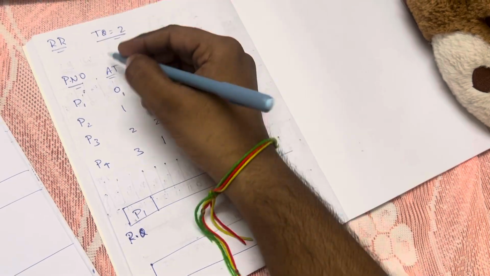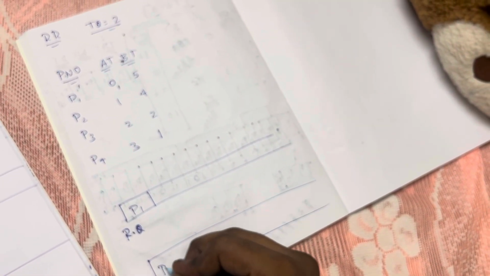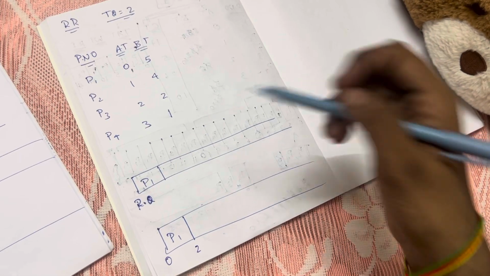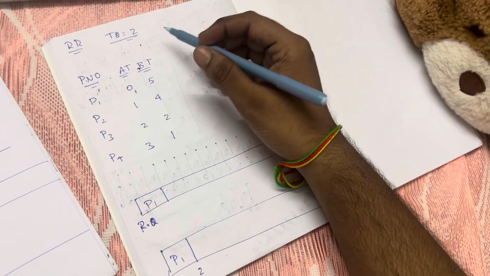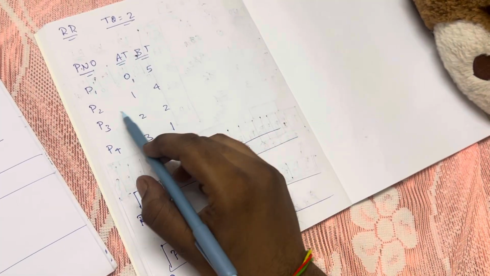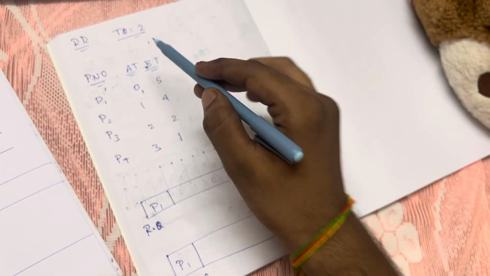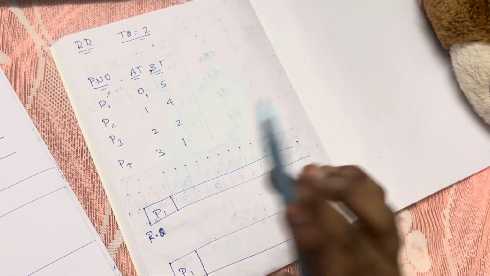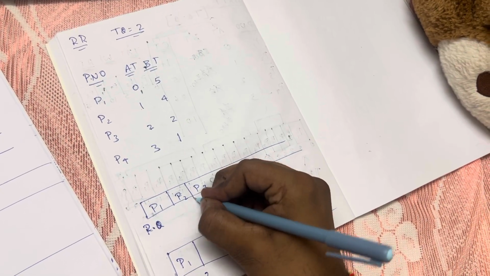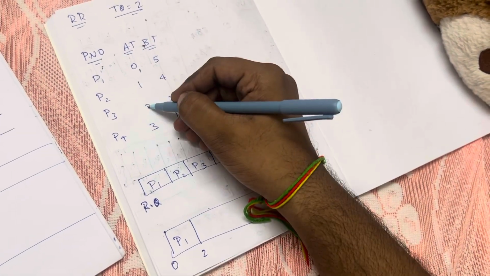P1 has the initial arrival time 0, so of course we're going to take P1 first, and after P1 our time is 2. Okay, P1 is written. Now what are the arrival times up to 2? The arrival times are 1 and 2. So now write P2 and P3 here, because by 2, P2 and P3 have already arrived.